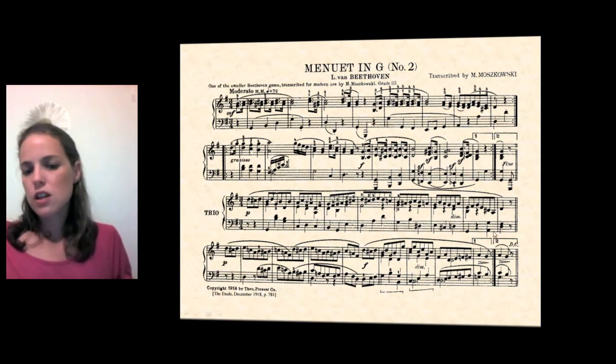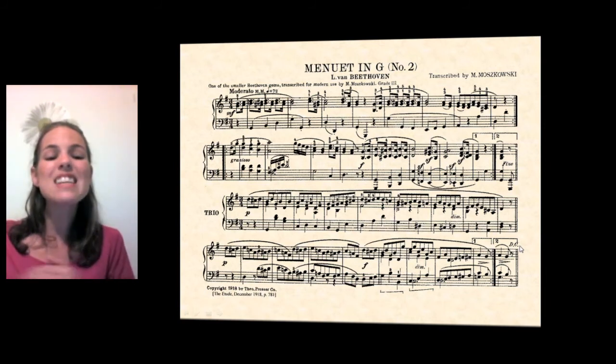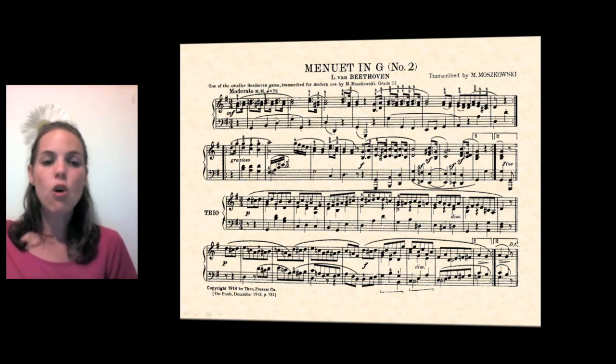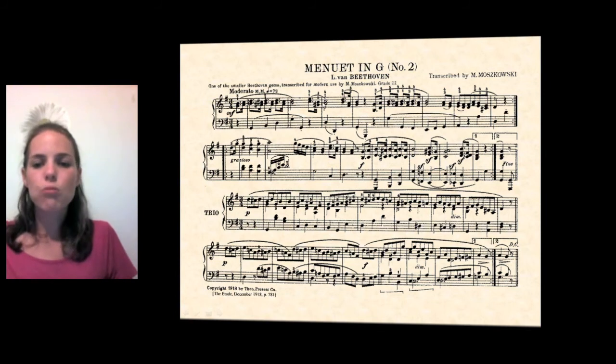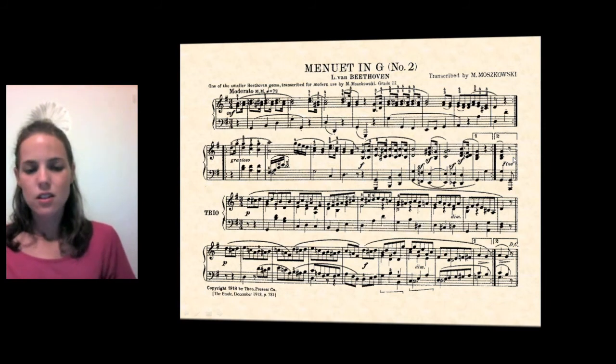Jump over that first ending, go to the second ending. Notice it says DC, da capo. That means the entire top of the piece. So we're going to go all the way back through here. Play through everything once more. Don't forget those repeats. Back. And to the second ending, fine. Good job.